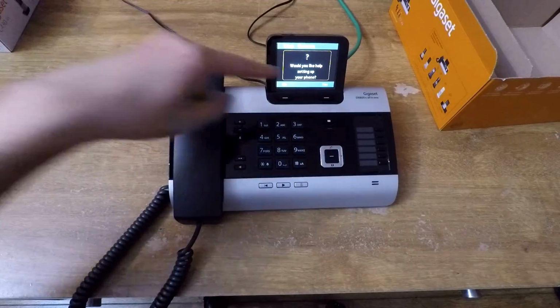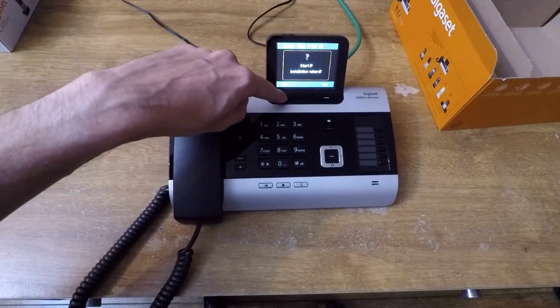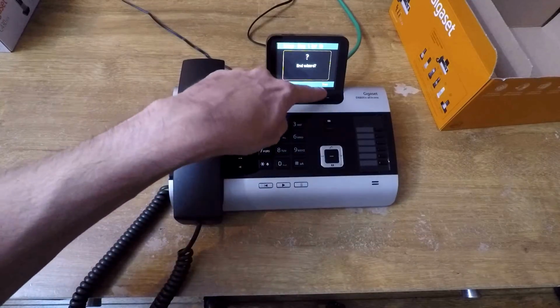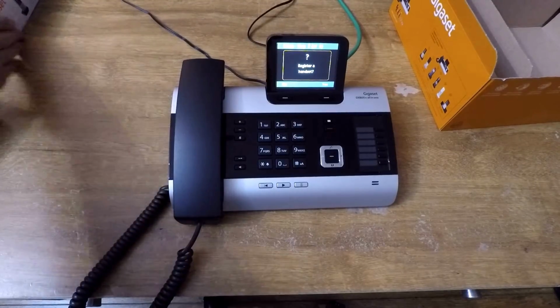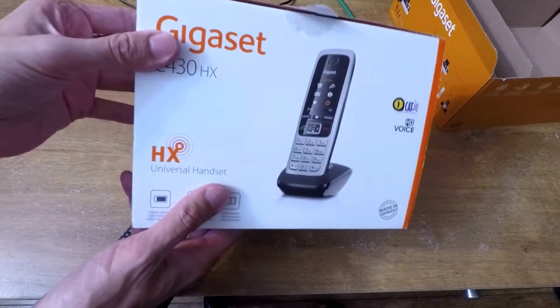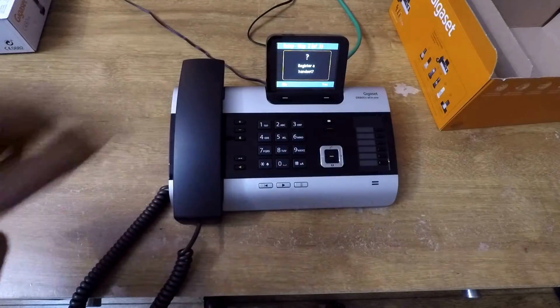Would you like help setting up your phone? Yes. Start IP installation wizard. I'm going to say no for now because I don't want to set up the SIP service. End wizard, yes. Register a handset. So this will be for setting up a DECT handset. Now I have got one which I bought to go with this. This can go in another room, but I'm not going to set that up yet.